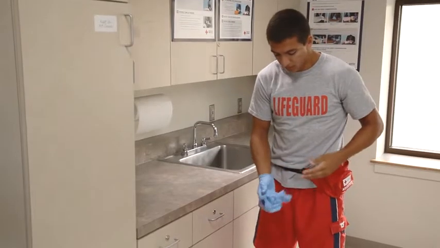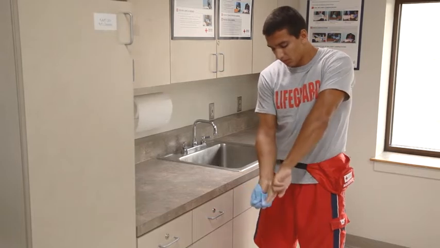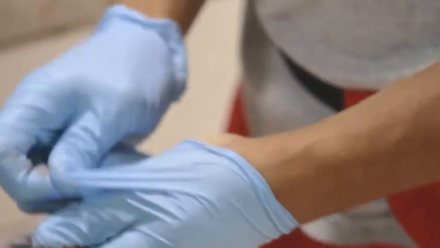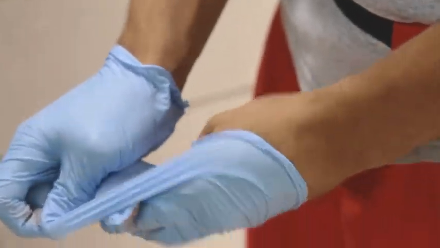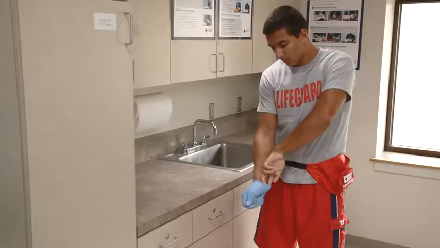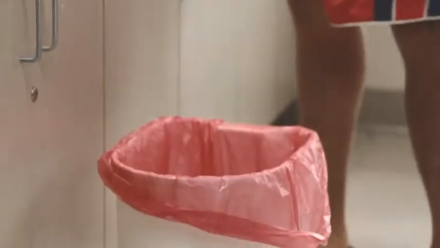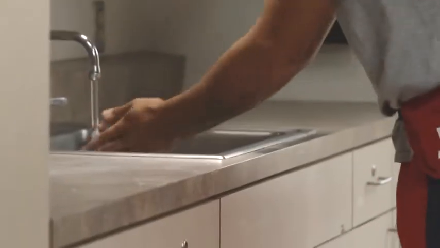When removing gloves, be careful not to touch your bare skin to the outside of either glove. First, pinch the palm side of one glove near the wrist and pull the glove off so that it is inside out. Holding the glove in the palm of your gloved hand, slip 2 fingers under the wrist of the glove, pull the glove off inside out so that the first glove you removed is inside it. Dispose of your soiled gloves in a biohazard bag and wash your hands.